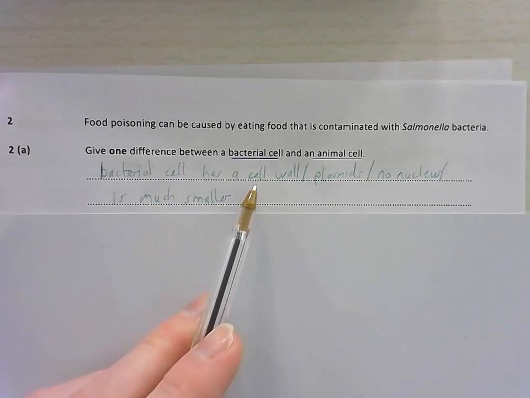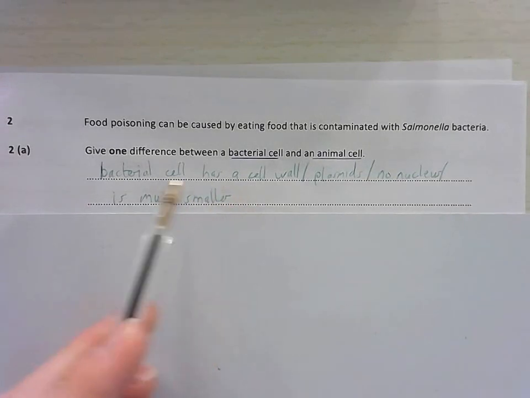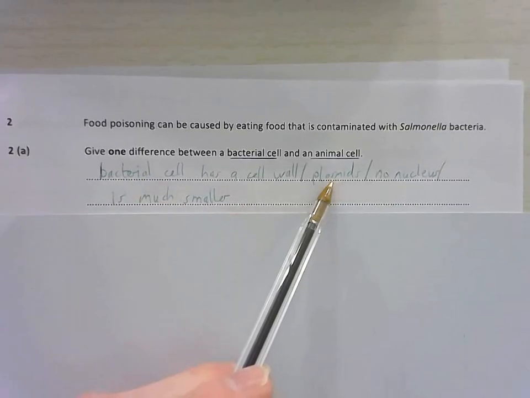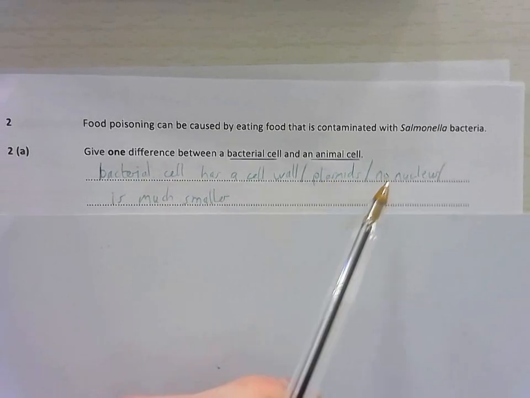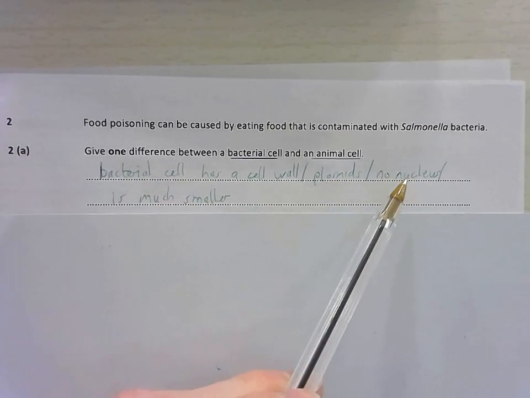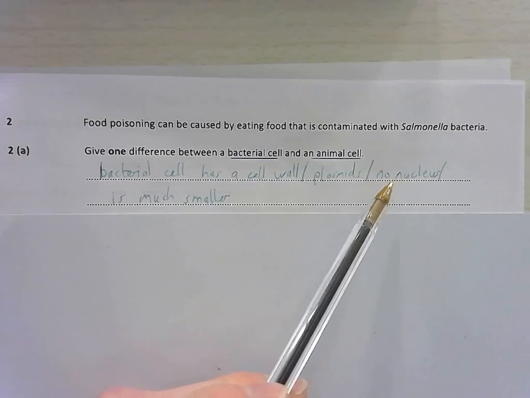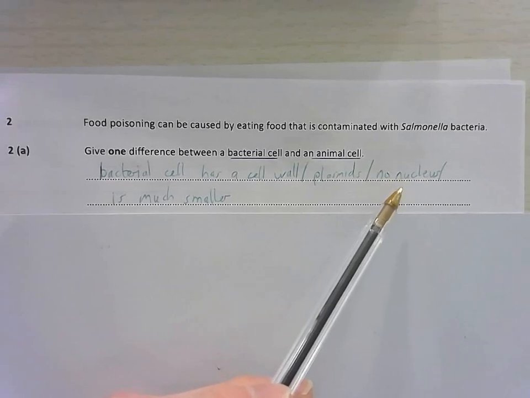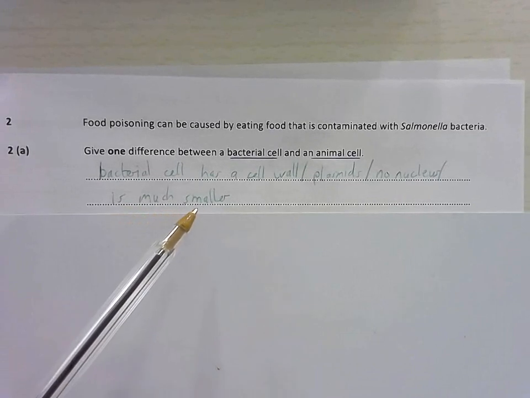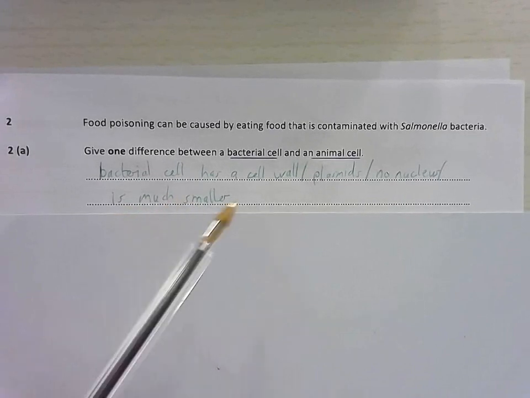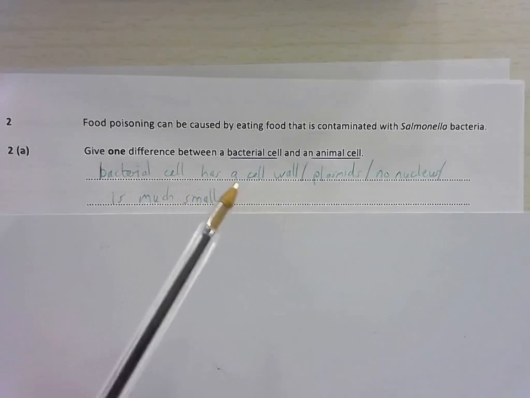You of course could have said an animal cell doesn't have a cell wall. A bacterial cell contains plasmids, right, little rings of DNA. A bacterial cell does not have a nucleus, because bacterial cells are prokaryotic cells and they don't have a nucleus. Or your final option, a bacterial cell is much smaller.